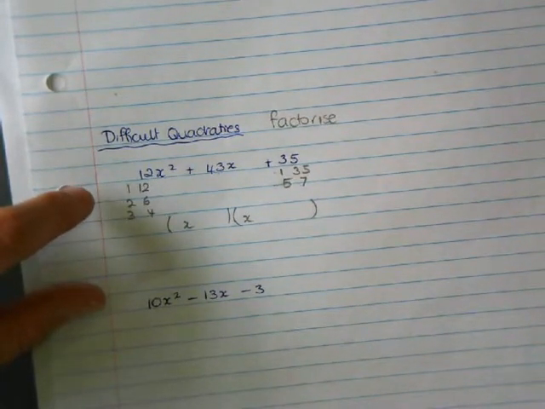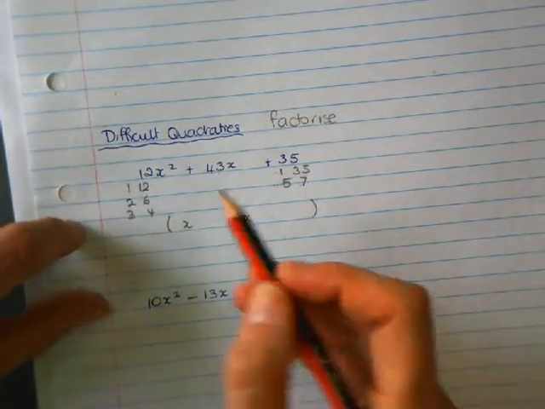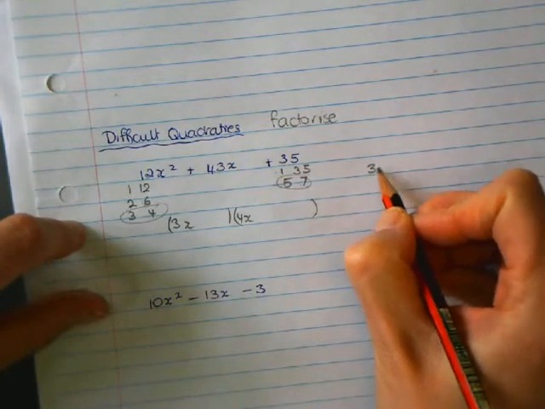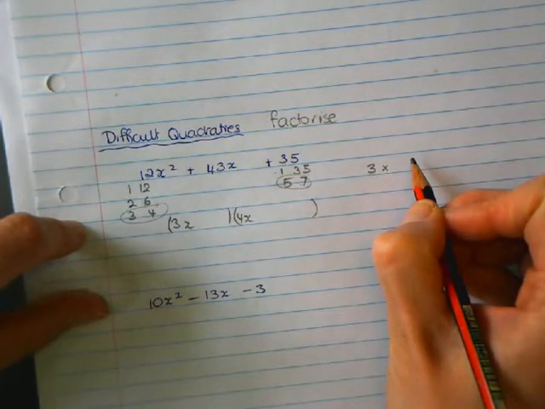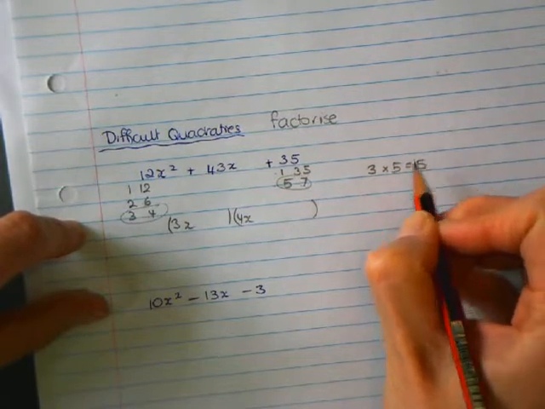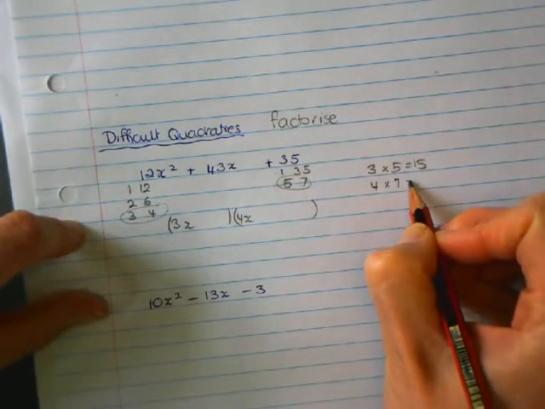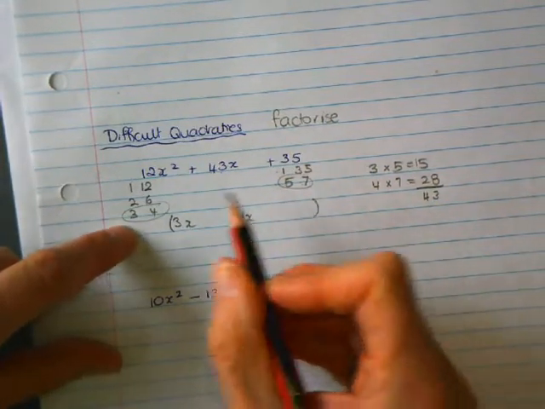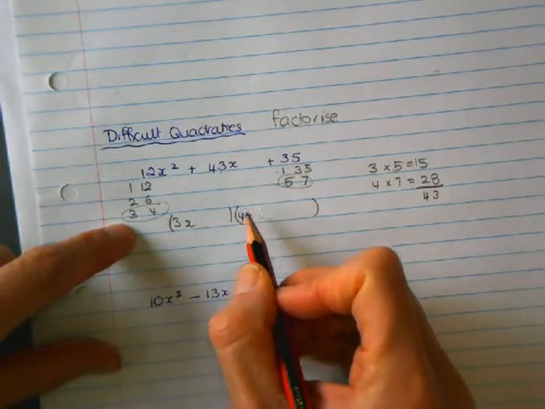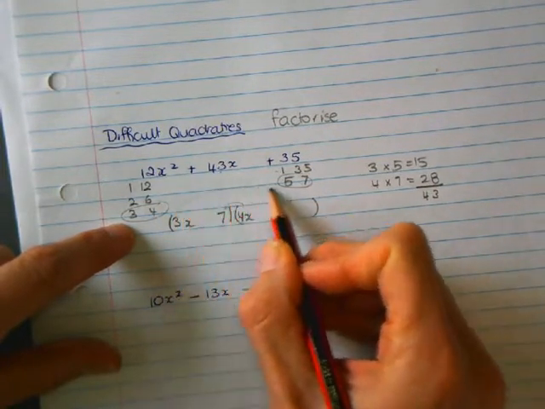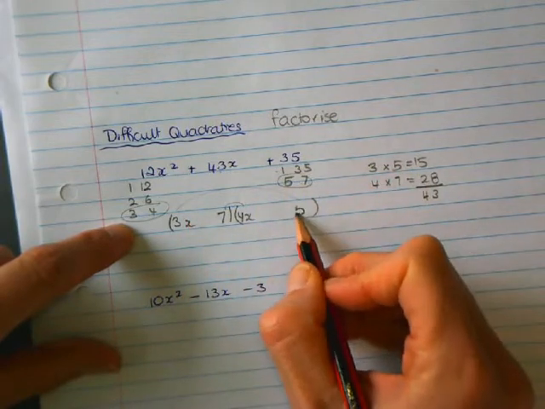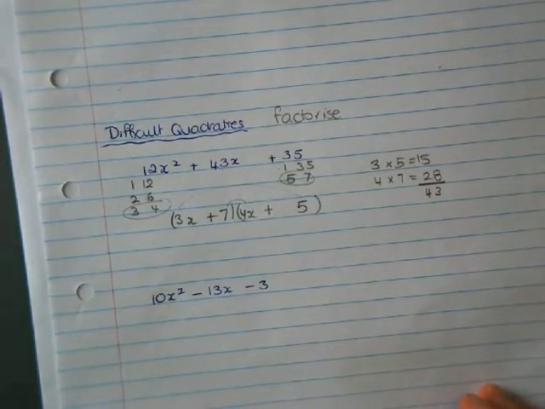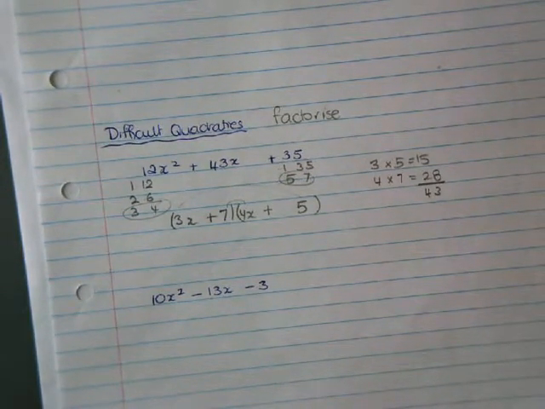And I'm just going to actually refer to my notes on that one. And in fact, 3 and 4 and 5 and 7, 3 times the 5 is 15, and 4 times 7 equals 28, and the two of them make 43, yes it does. So the 4 has to multiply by the 7, so the 7 must be there, and on the outside the 3 has to multiply by the 5, has to be there, and that's it, completely factorised.